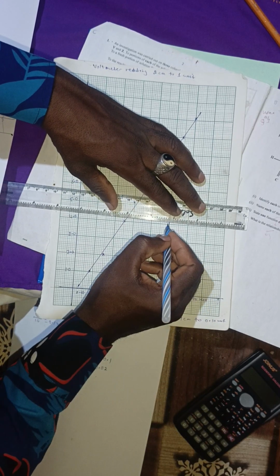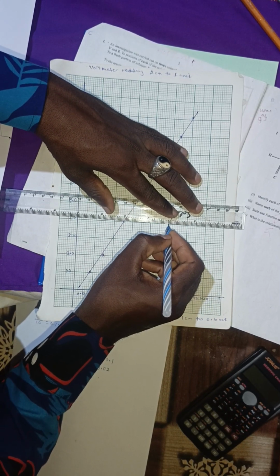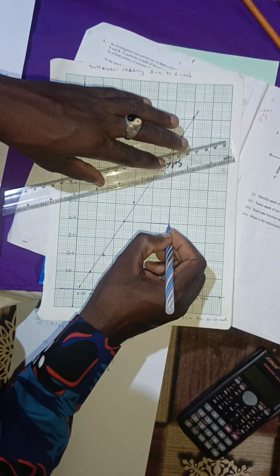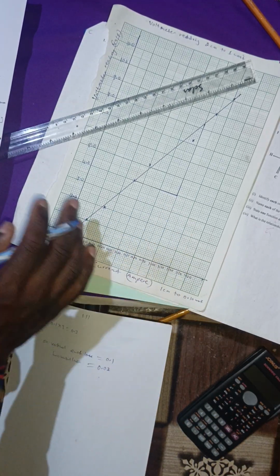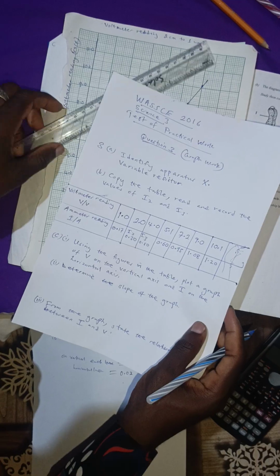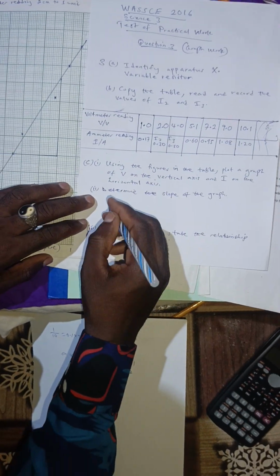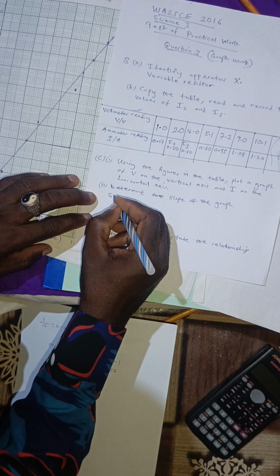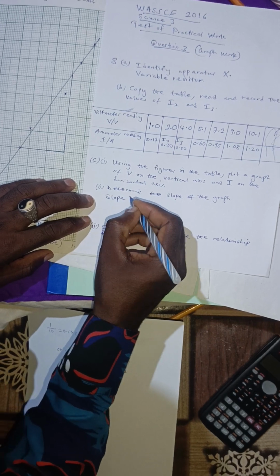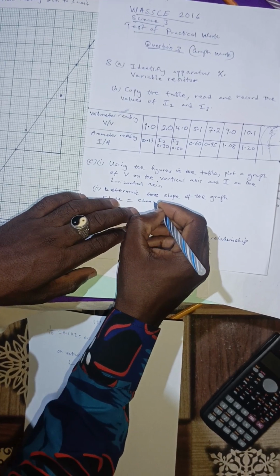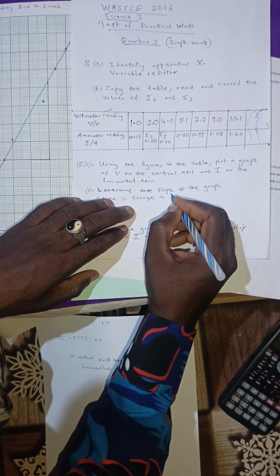This change in y, I'll use here my slope. I have to write it here now.